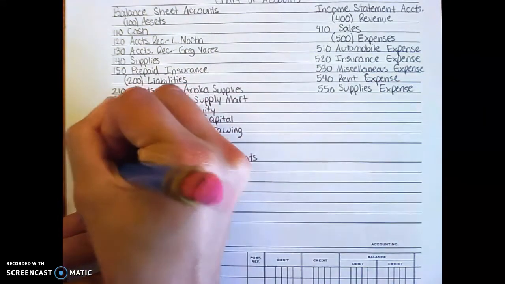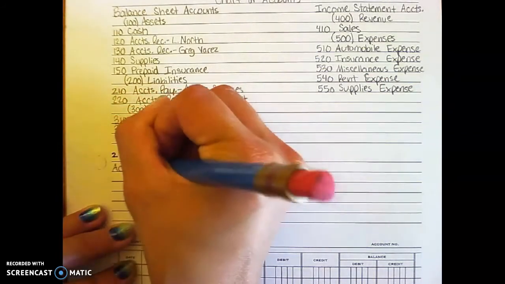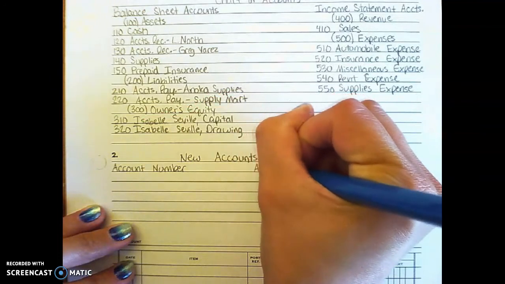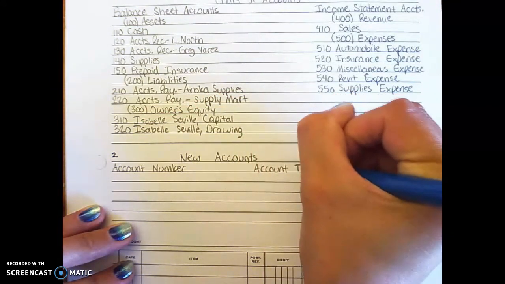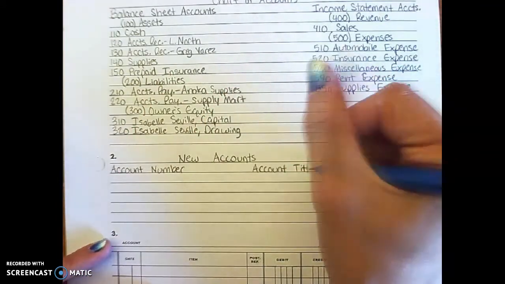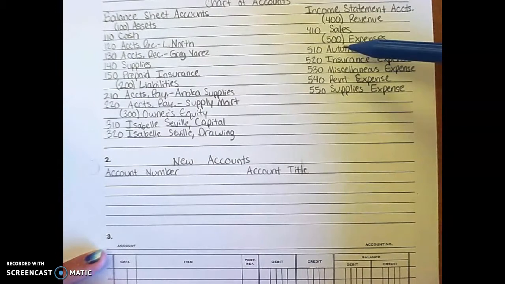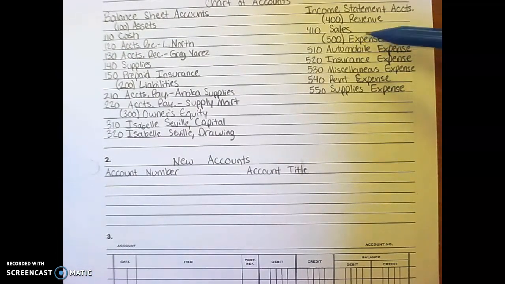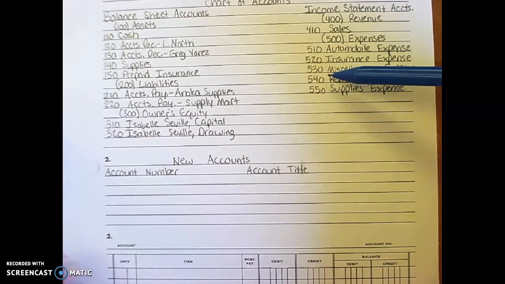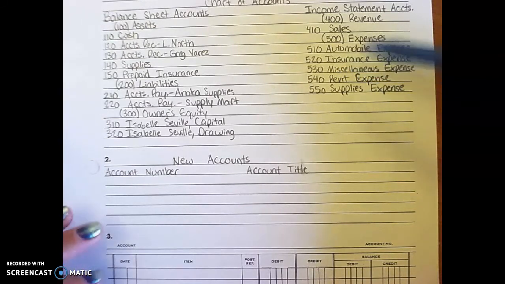And I'm just going to label account number and then also account title. Now these here are both expenses, so we just need to make sure we put them in alphabetically. So the first one we have is postage expense, which LMNOP, so that would go between miscellaneous expense and rent expense. So we need to assign it a number between 530 and 540. So the number we will assign to postage expense will be 535.